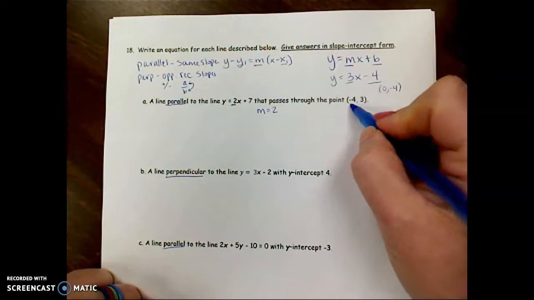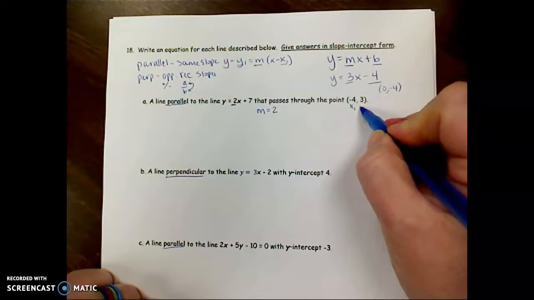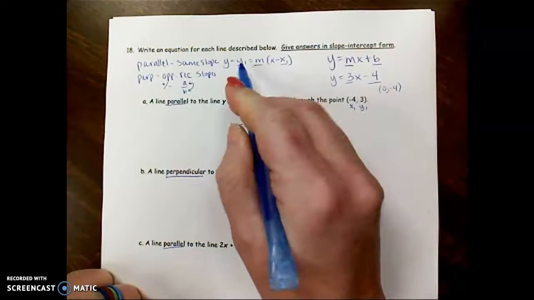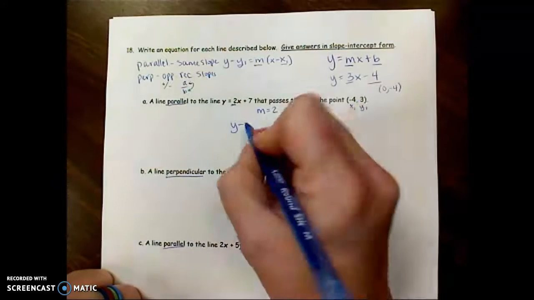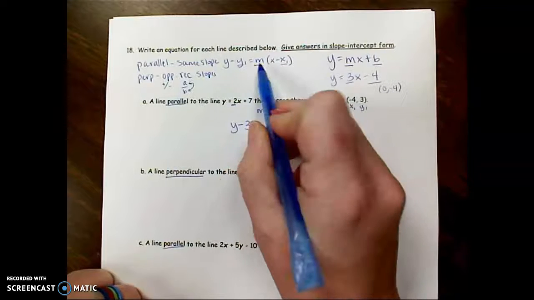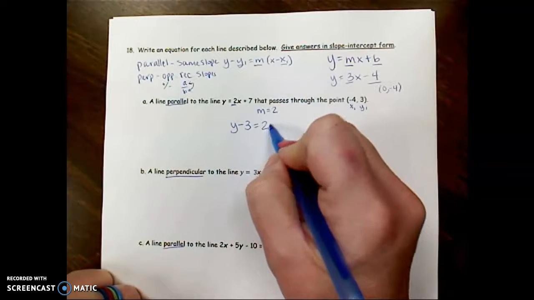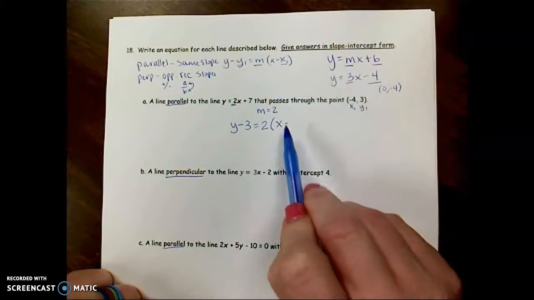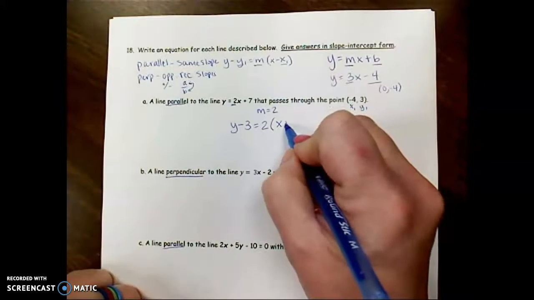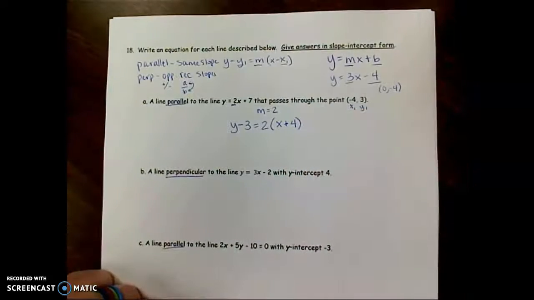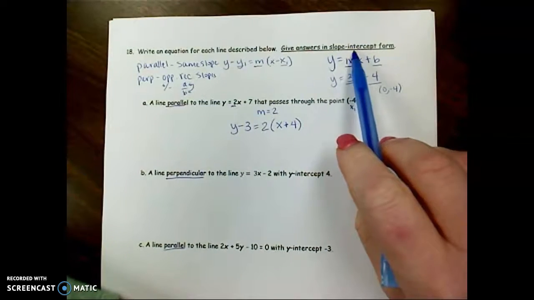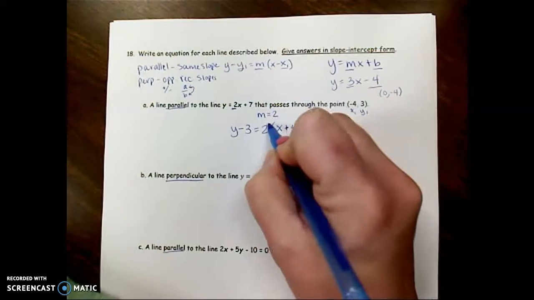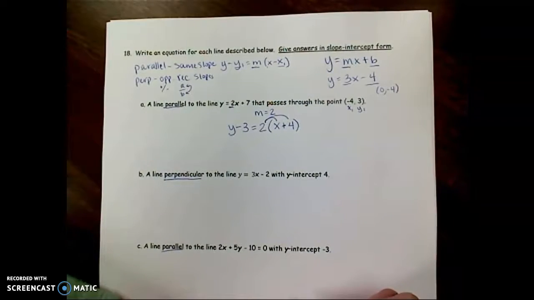So the x-coordinate's going to go in for my x1, the y-coordinate's going in for my y1. So I would have y minus the y-coordinate of the point I'm going through, which is 3, equals my slope, which is 2, times x minus the x-coordinate, which is negative 4. So when I subtract a negative 4, that becomes x plus 4. Now I have to give my answer in slope-intercept form. This is in point-slope form. So I have to get rid of the parentheses by distributing that slope times both terms inside the parentheses.